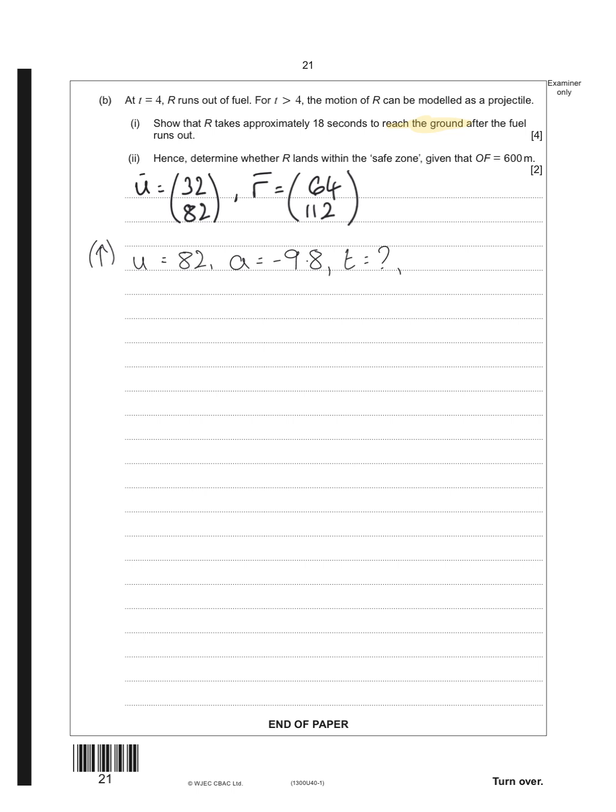Relative to where it is, I want it to be at the floor, which is 112 meters below that. So I'm going to use s equals ut plus at squared over 2. Therefore, minus 112 equals 82t minus 4.9t squared.